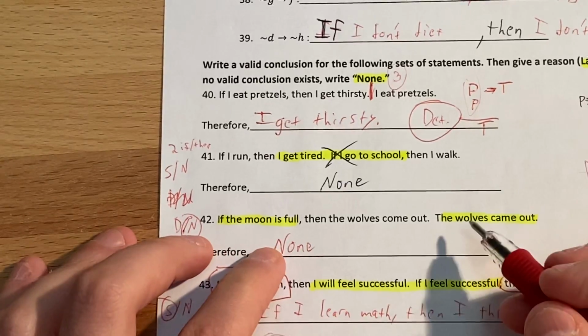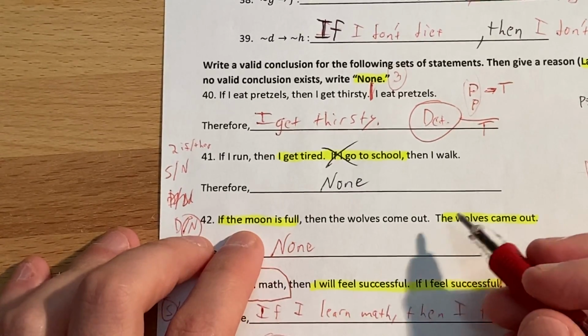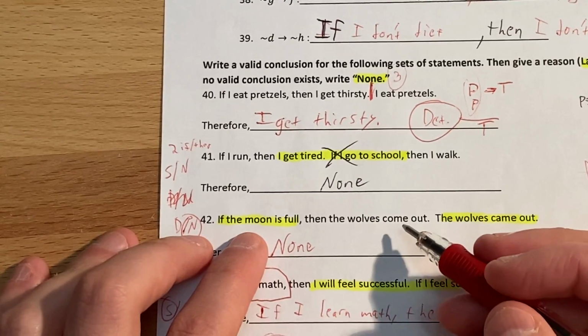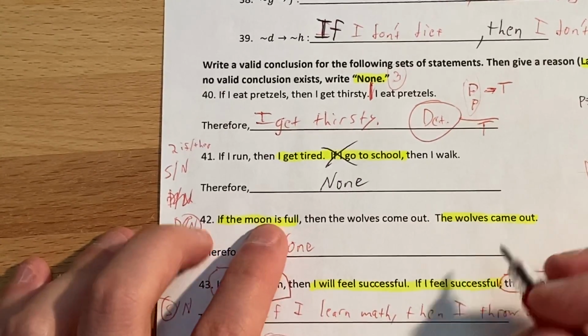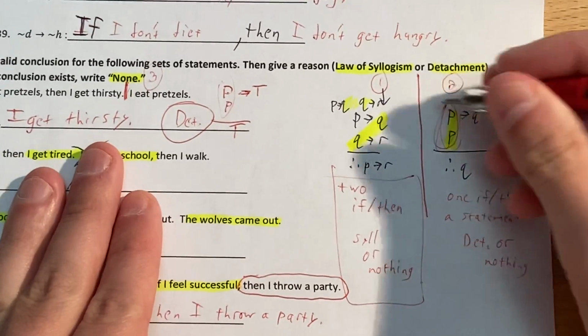You could only make a conclusion if this said the moon is full as well. If the moon is full, the wolves come out. The moon is full, then you could say the wolves come out. But the first two things have to match. Right? There you go. The first things have to match, right?